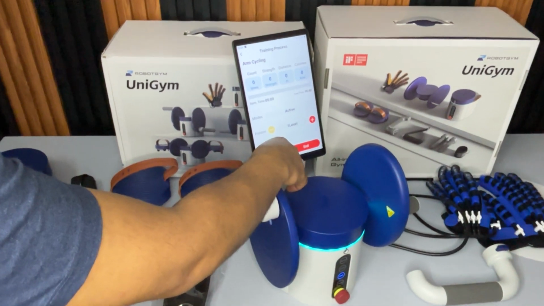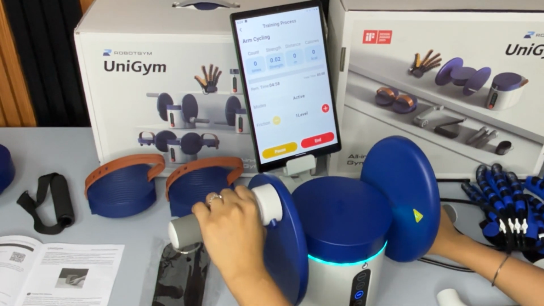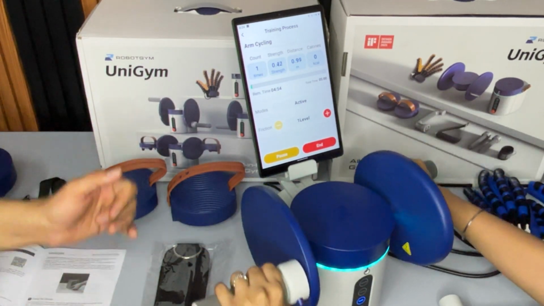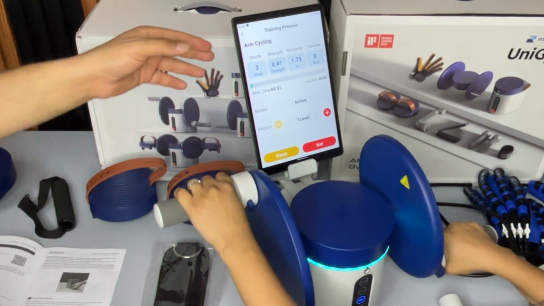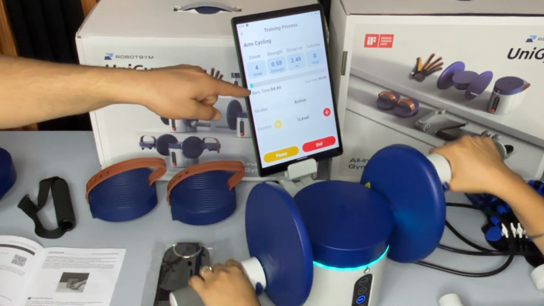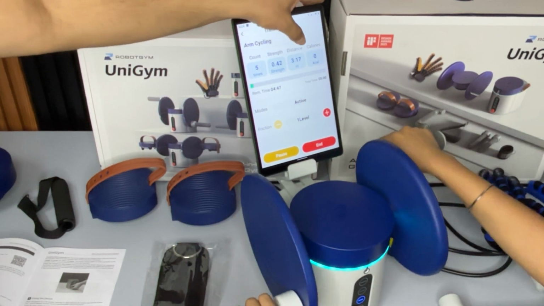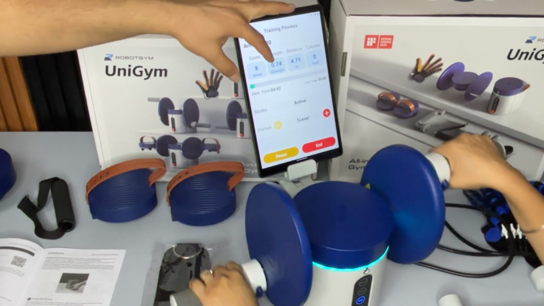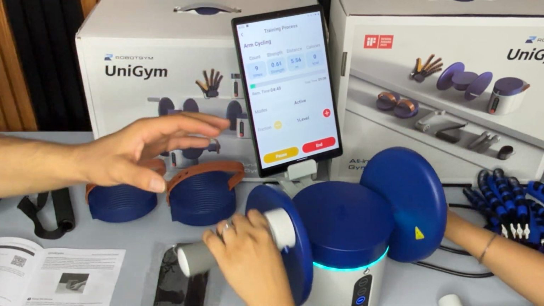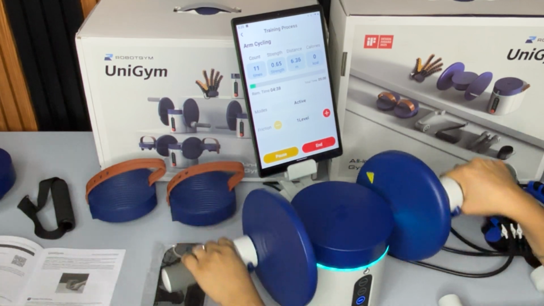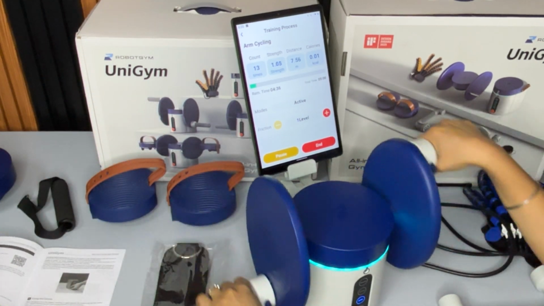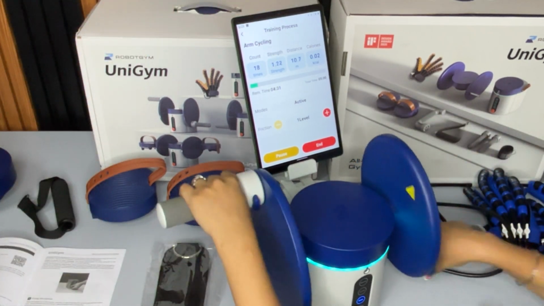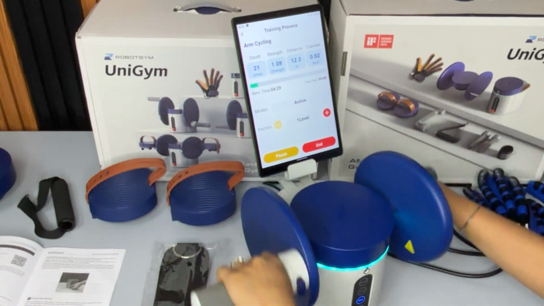Ma'am will operate the same, and this is the start. So this is the active cycling, this is the active mode. Ma'am is operating the same, and the remaining time is counting. Everything is getting calculated over here: the distance, the strength, the count. The strength is lower. Now if ma'am puts some pressure on it, the strength increases. So the power is getting increased, showing the strength is increasing.